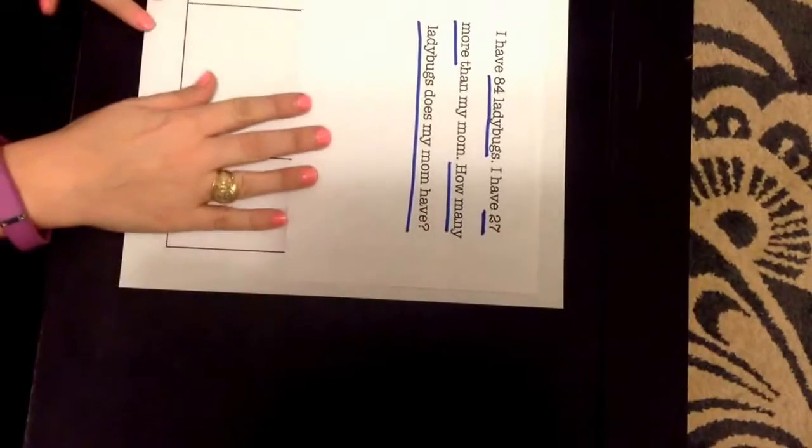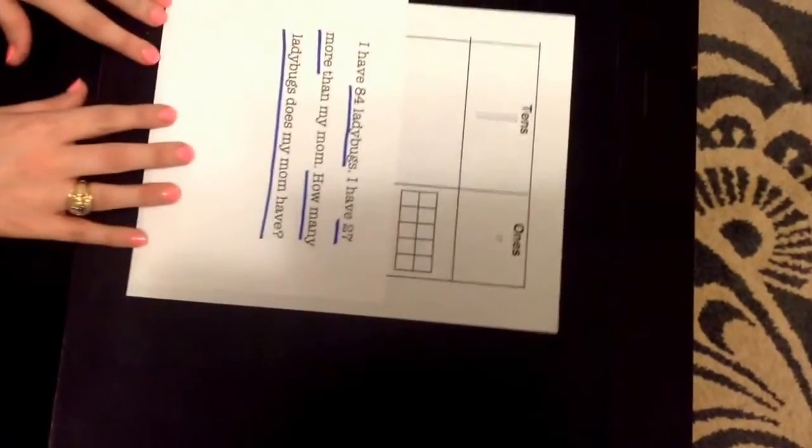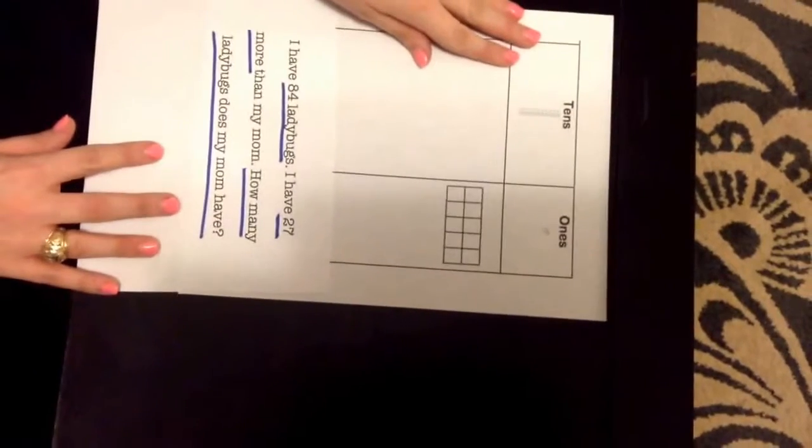Now to use base 10 blocks, we're going to have to remember our base 10 place value. In our question, we have 84 ladybugs, so we're going to use our base 10 blocks to make 84 ladybugs.